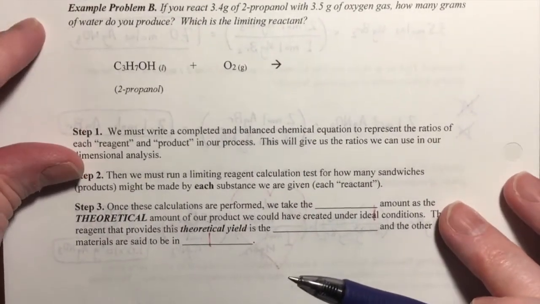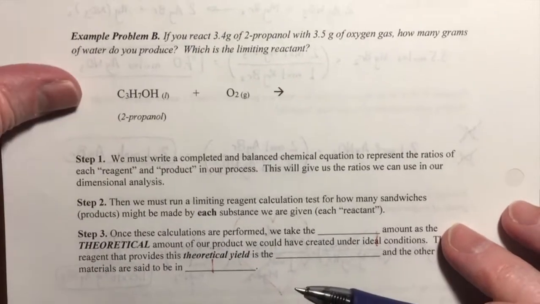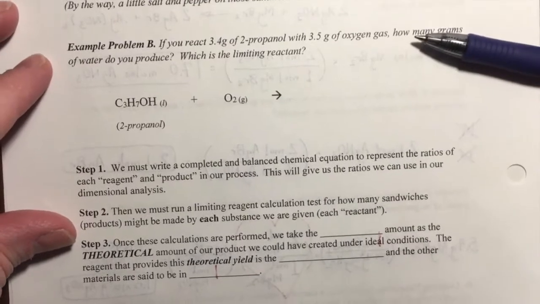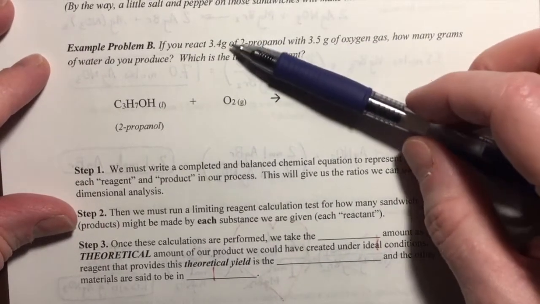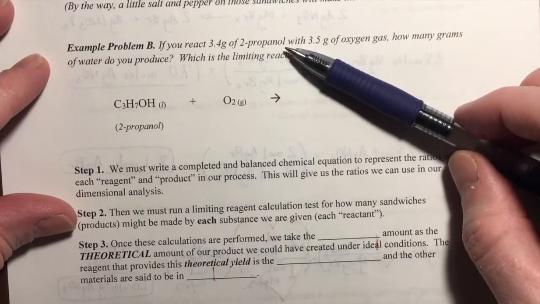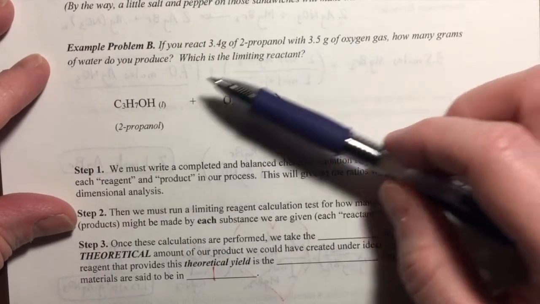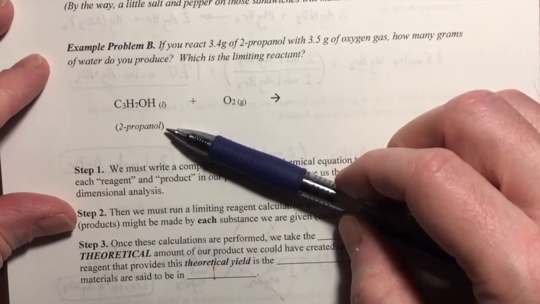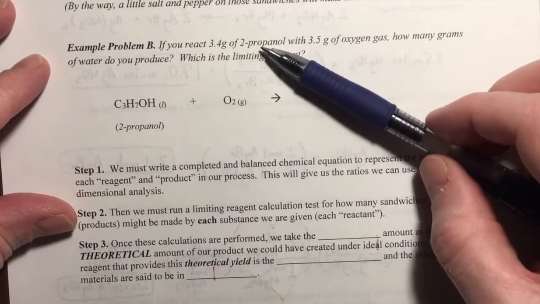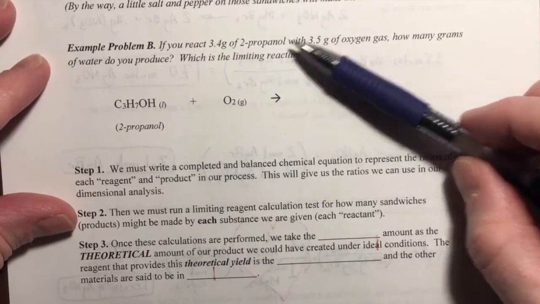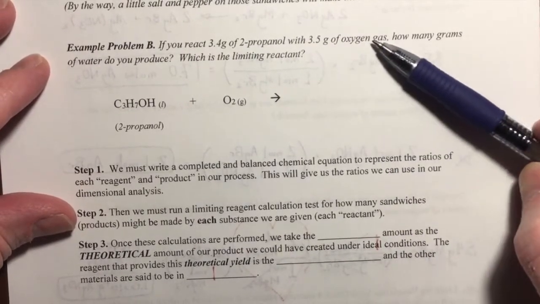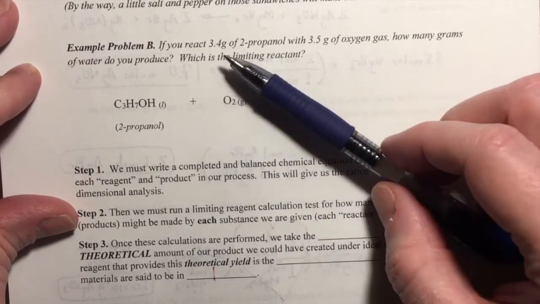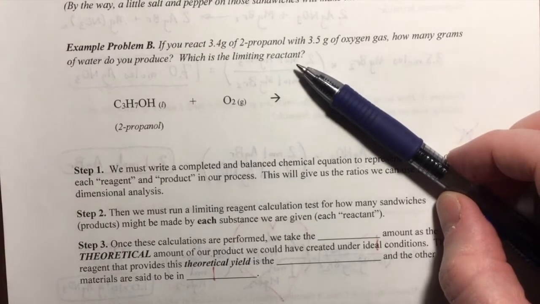So we're going to do a sample problem here. I'm going to work through it with you, at least get you set up. So we have sample problem B. It says if you react 3.4 grams of 2-propanol, now you're not familiar with that naming, but there's the formula for 2-propanol. You may be more familiar with it as isopropyl alcohol. 3.4 grams of 2-propanol with 3.5 grams of oxygen gas. How many grams of water do you produce? And then they ask us which of these is the limiting reactant.